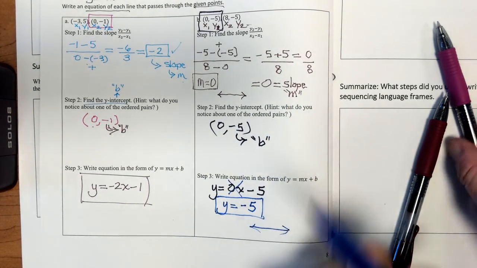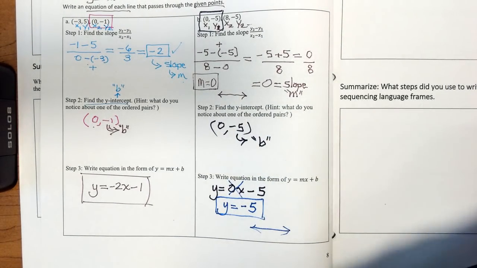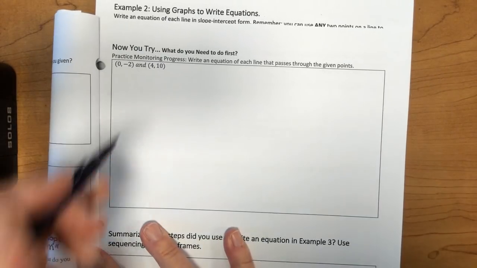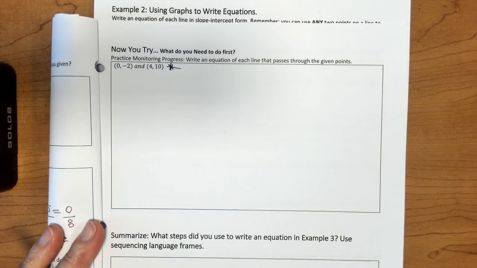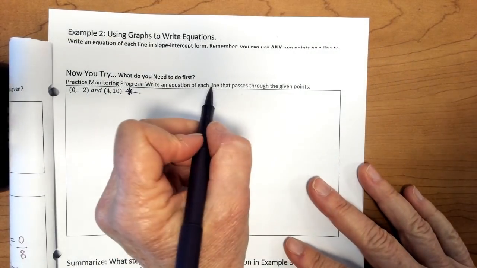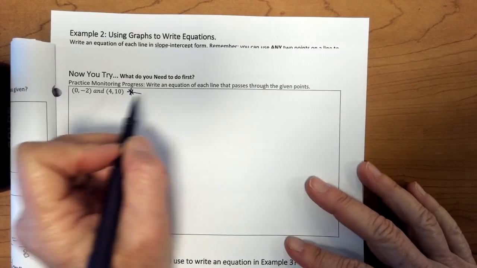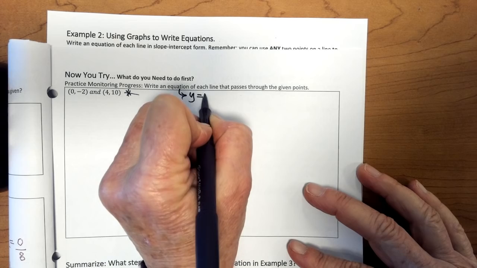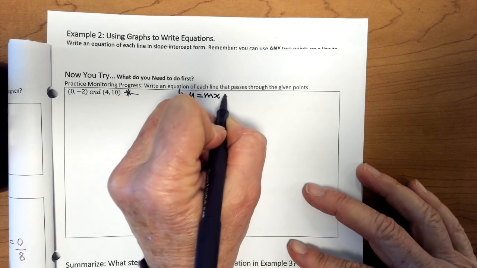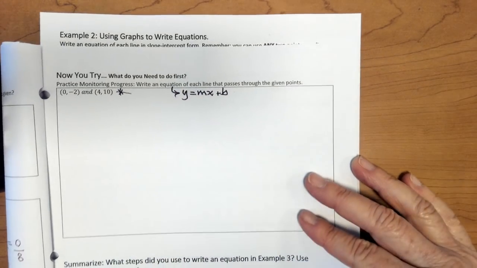Alright, so now what I'd like you to do is try this example right there. Practice monitoring progress. You're supposed to write an equation of the line. You're given 2 points. Remember what I mean by equation of the line is y is equal to mx plus b. Okay. So make sure you do that.